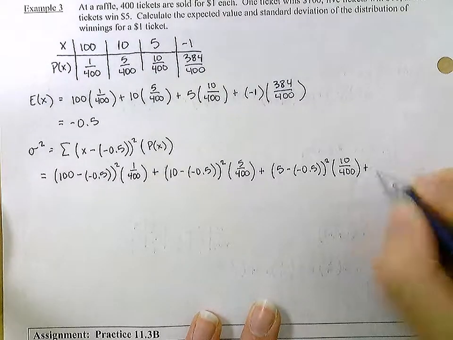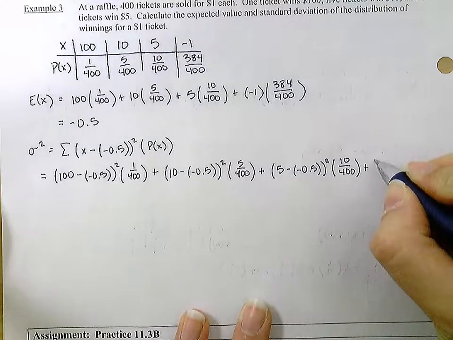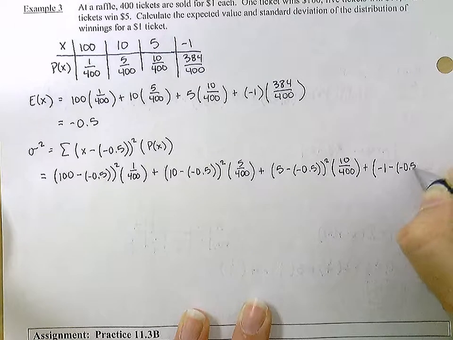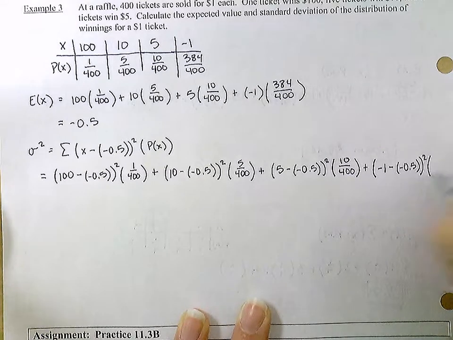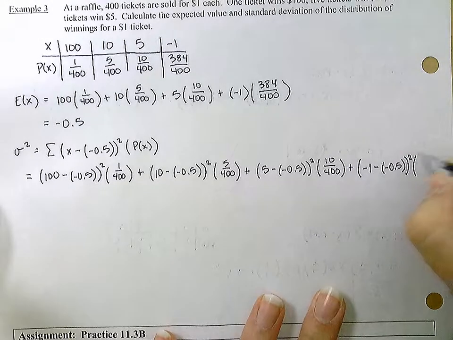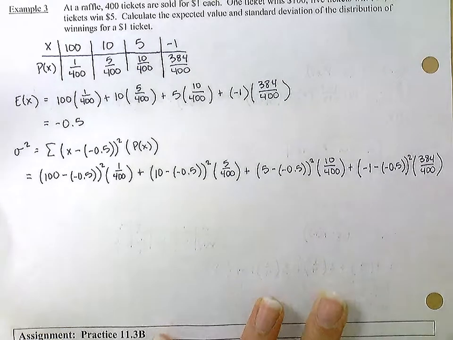Then the last one, our last x value is negative 1 minus negative 0.5 squared times its probability, which was 384 over 400.